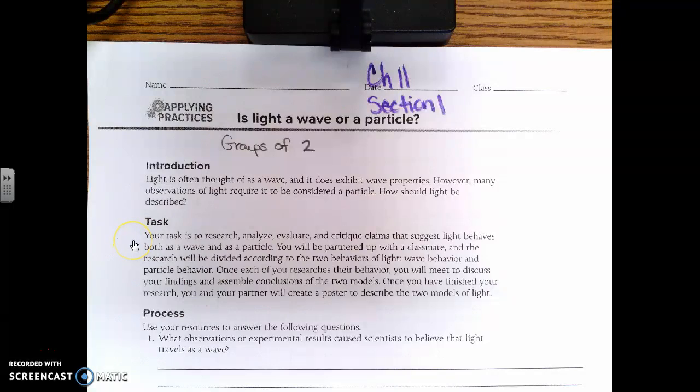You and your partner's task is to research, analyze, evaluate, and critique claims that suggest light behaves both as a wave and as a particle. You will be partnered up with one classmate, and the research will be divided between the two of you for the two behaviors of light. One of you will research wave behavior and the other will research particle behavior when it comes to light.